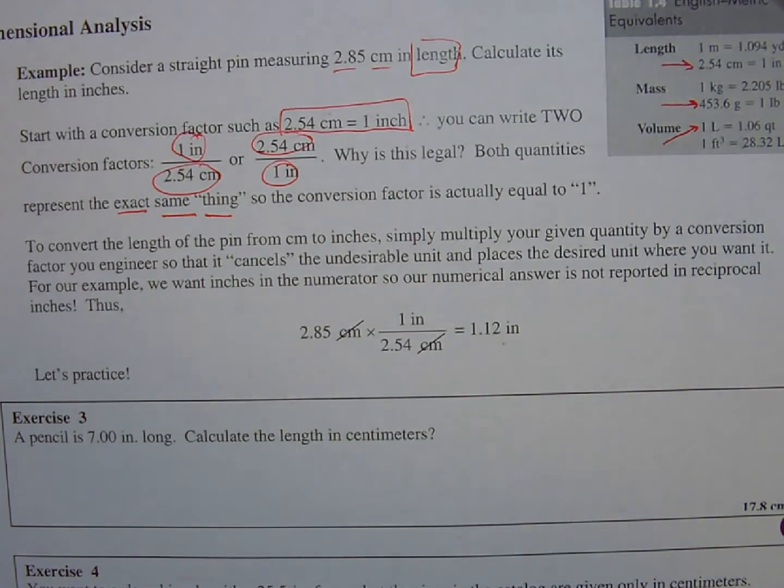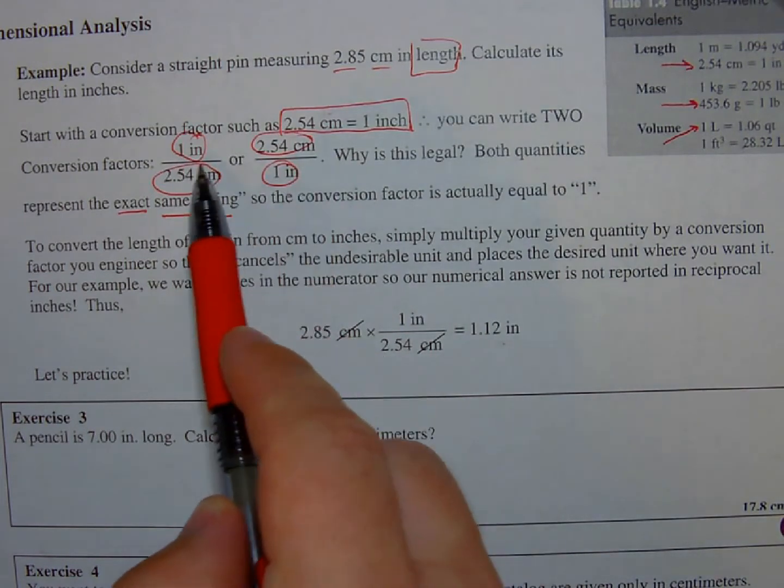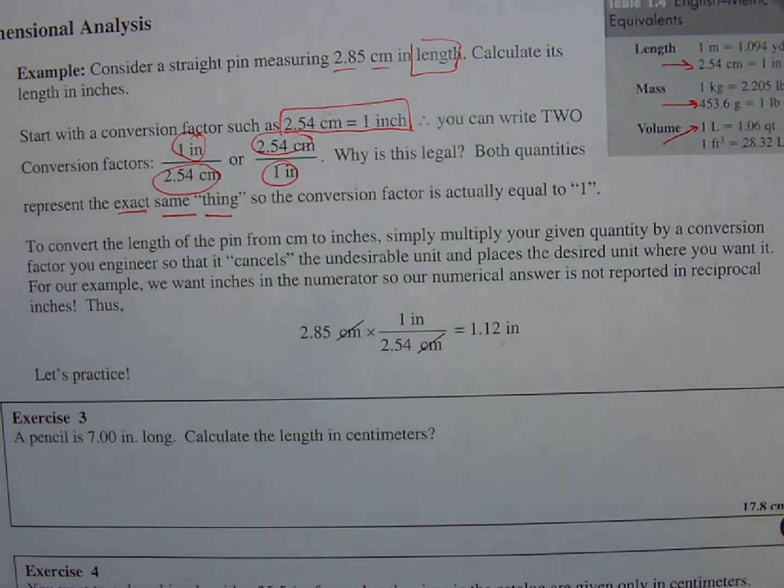And in fact, it's the exact same length, right? It's not just the same type of quantity, it's the exact same quantity. And so what that means is when I actually carry out the division, which this line here indicates, it means that this conversion factor is actually equal to 1.